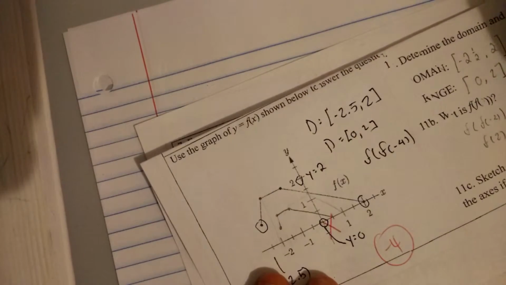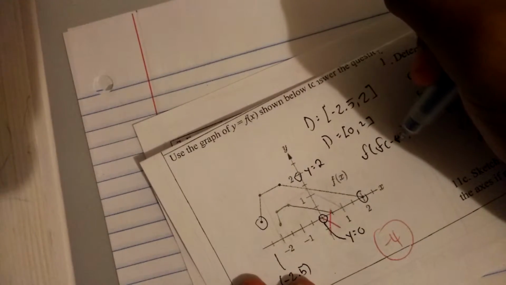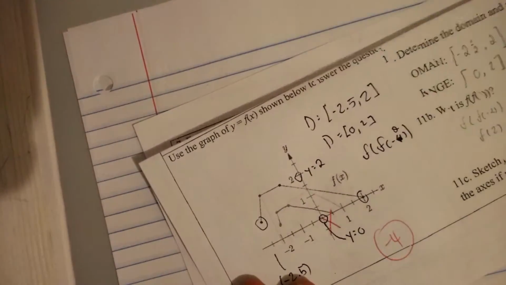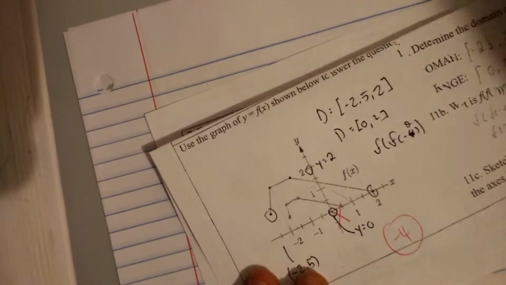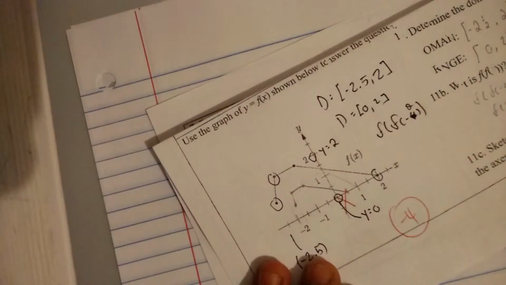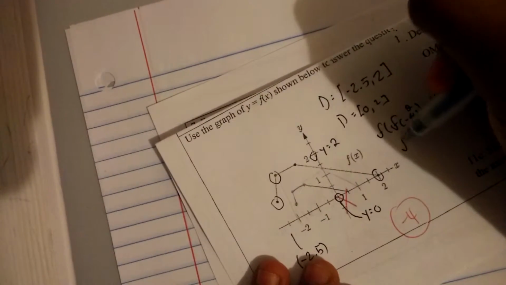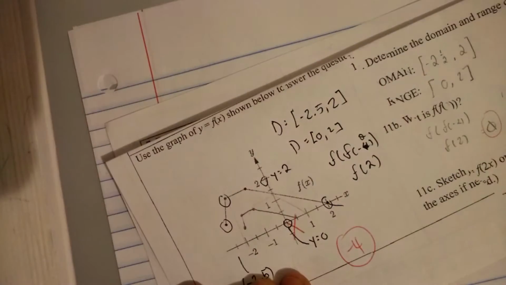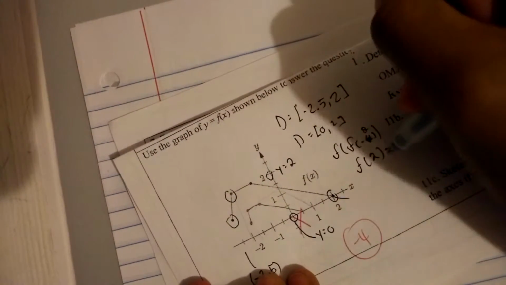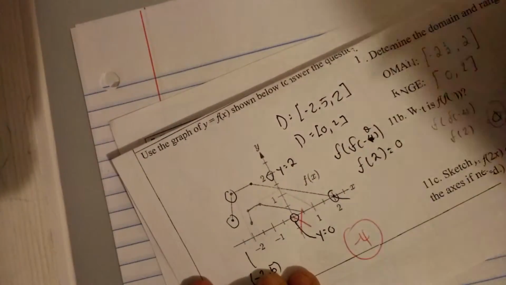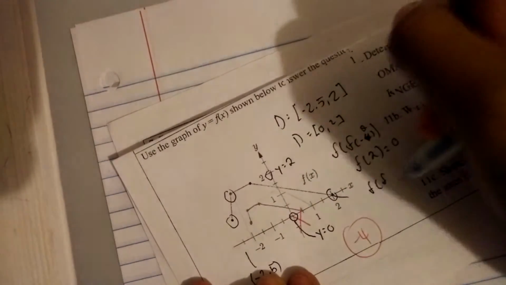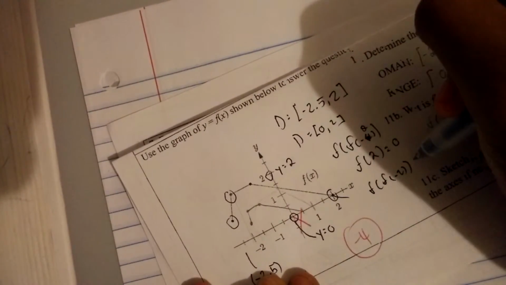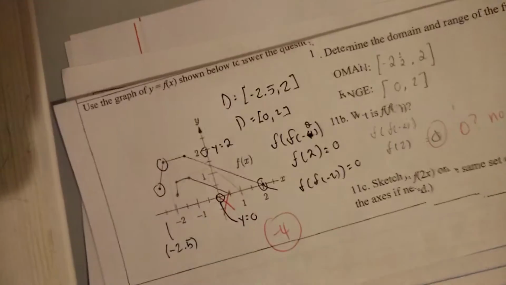And we know negative 2. And we know that f of negative 2 is going to result in 2. So this becomes f of 2. And we already see f of 2 on this function should be 0 over here. So therefore we know that f of 2 is equal to 0. So therefore f of negative 4 is equal to 0.